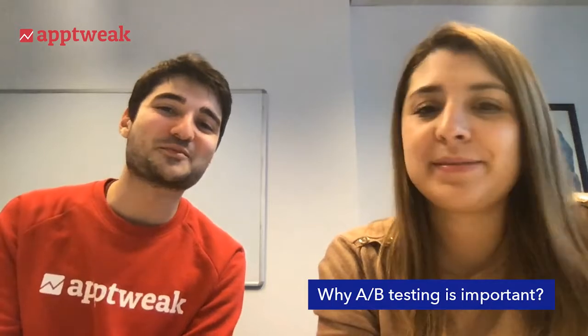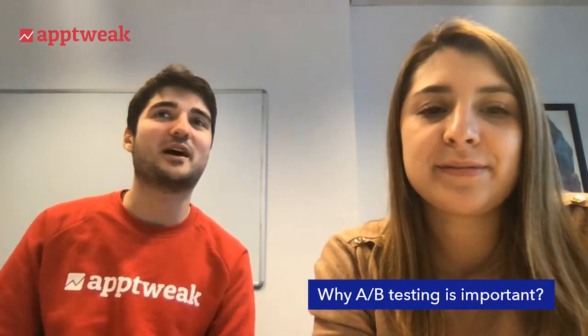So it is really important to A/B test because it is really impacting your metadata. When I'm saying metadata, I'm talking about the screenshots, the long description, the short description, and all the things that the user will see. I'm talking about the first impression.